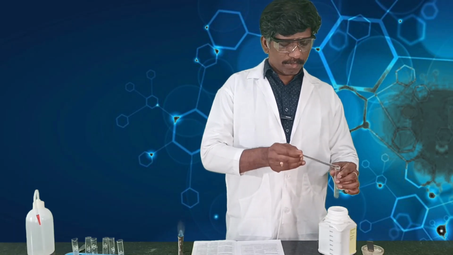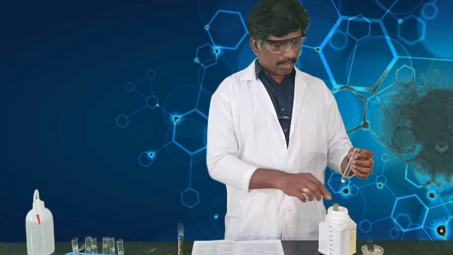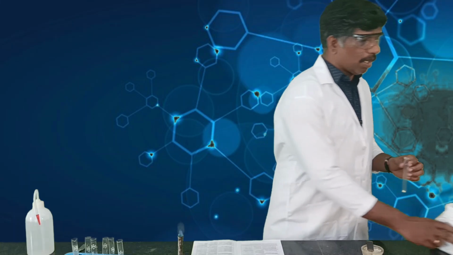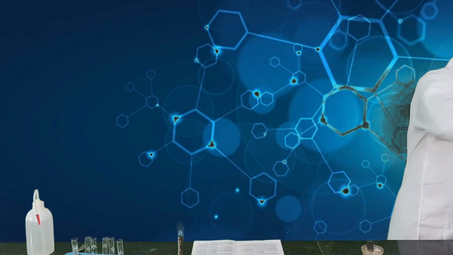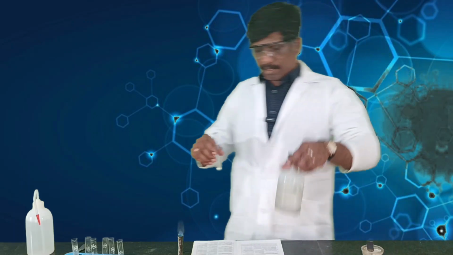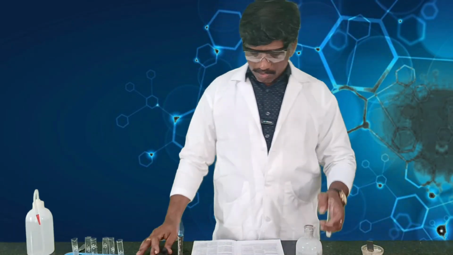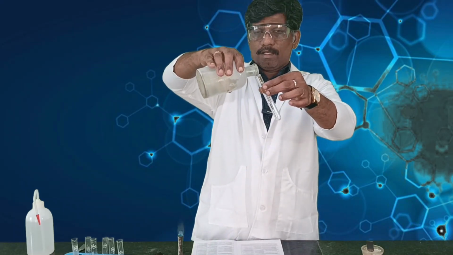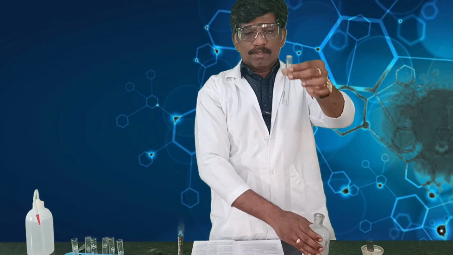I have taken the acid, and if you add sodium hydroxide, it will get dissolved. You can see it is completely dissolved.